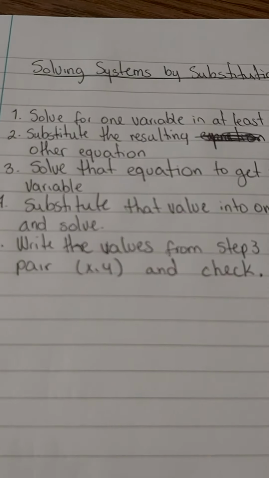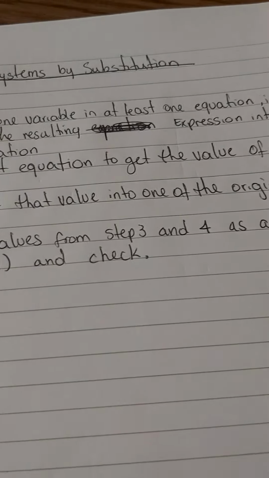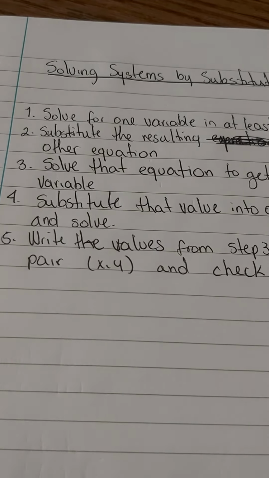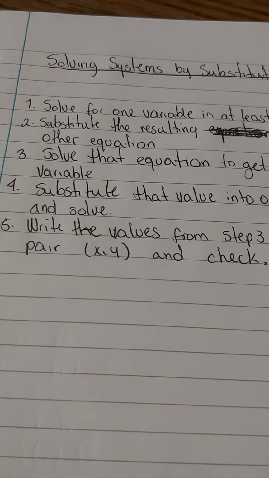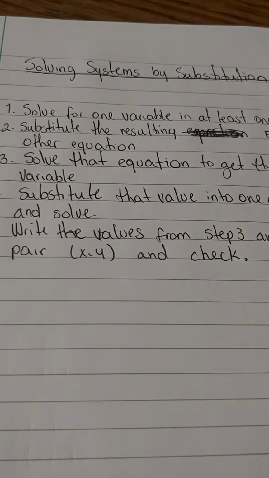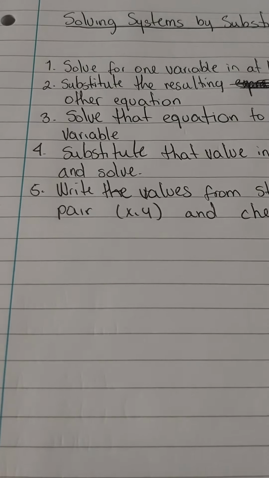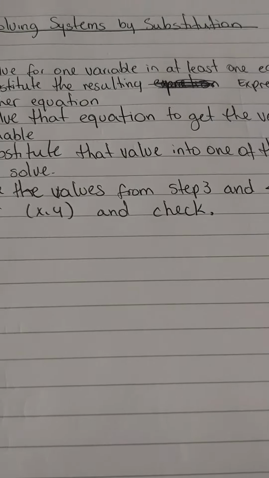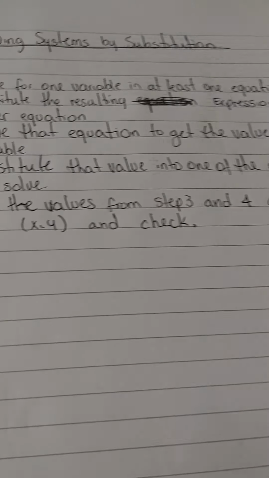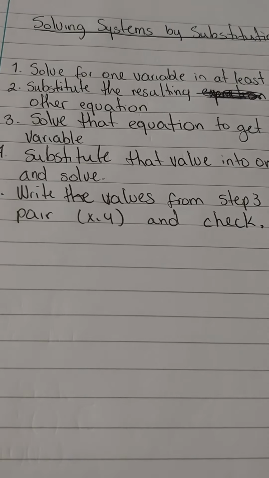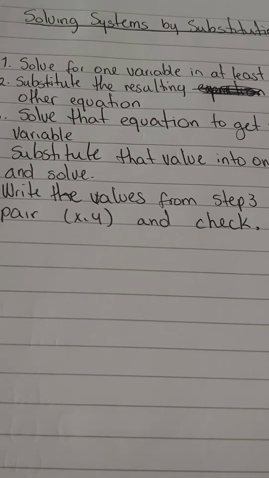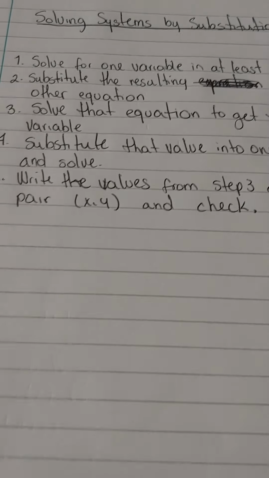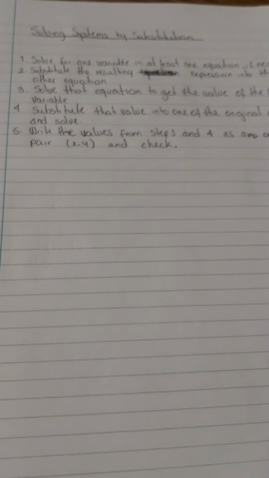Step 2, we're going to substitute the resulting expression into the other equation. Then, step 3, we're going to solve that equation to get the value of the first variable. Step 4, we're going to substitute that value into one of the original equations and solve. Finally, step 5, we're going to write the values from step 3 and step 4 as an ordered pair, x, y, and then we're going to check.